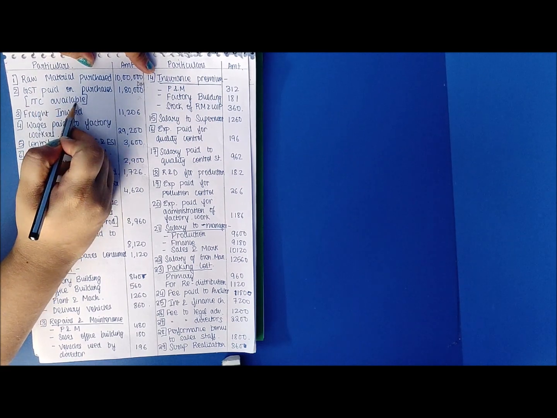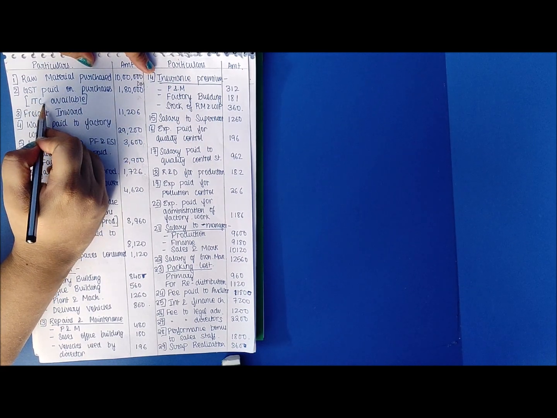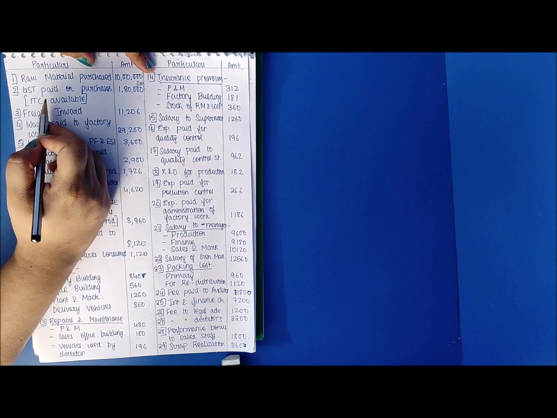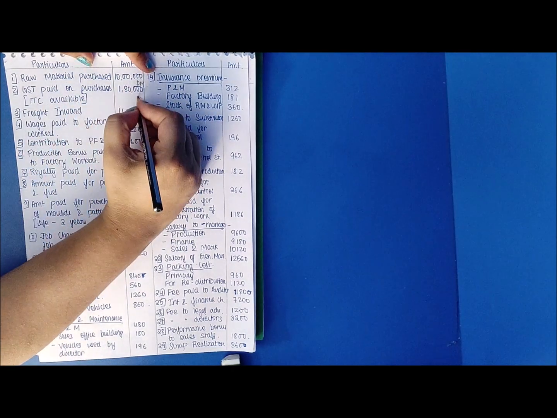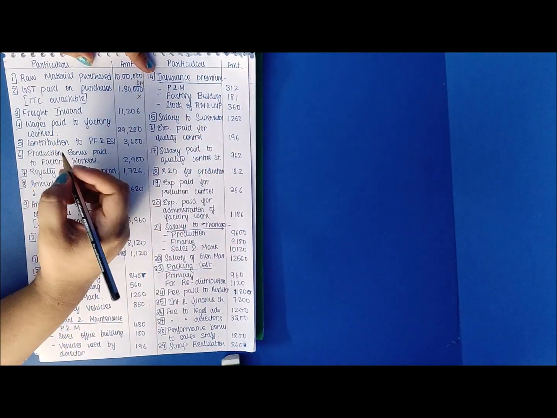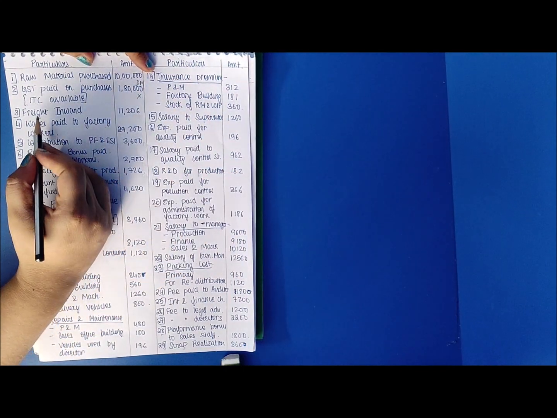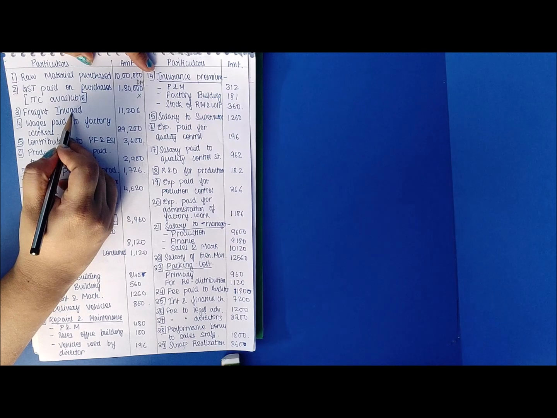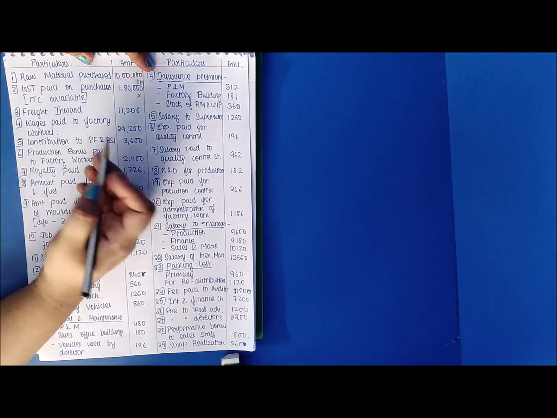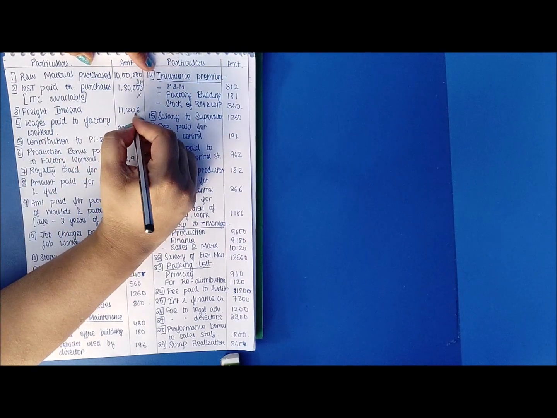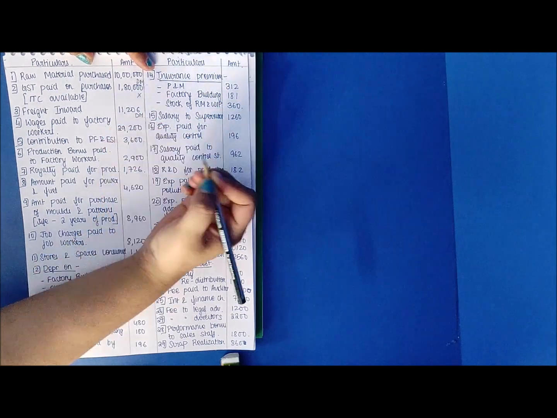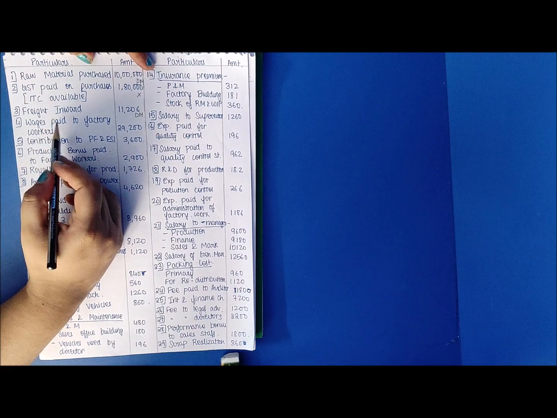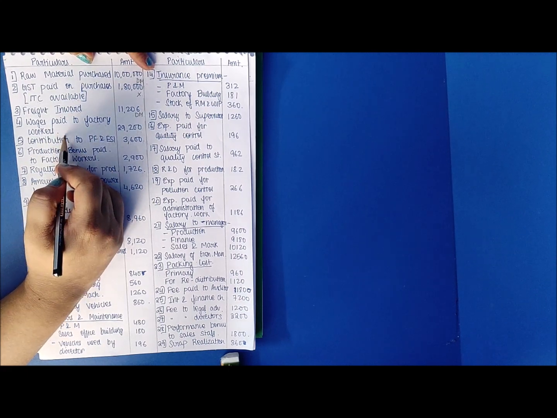Input tax credit available. Since the input tax credit is available, is this our cost? No, this is not our cost. This is our asset, so this will not come in the cost sheet. Next is freight inward. Freight inward is when we are purchasing the raw material, so this will come as the cost under raw material. That is direct material.